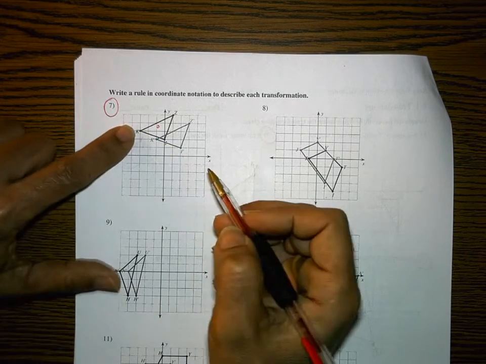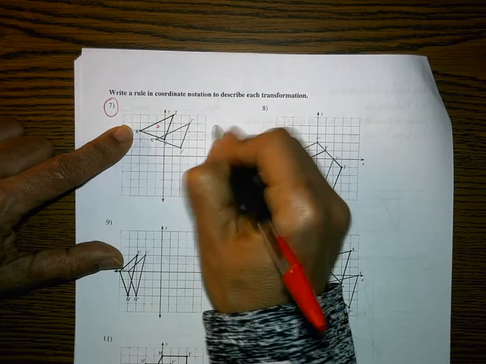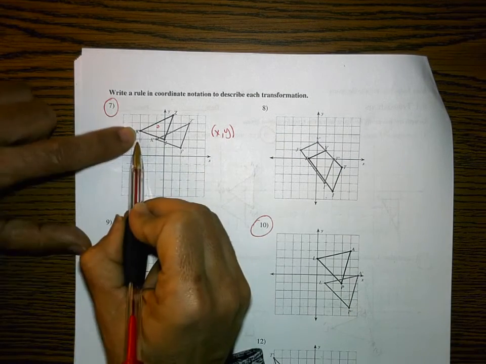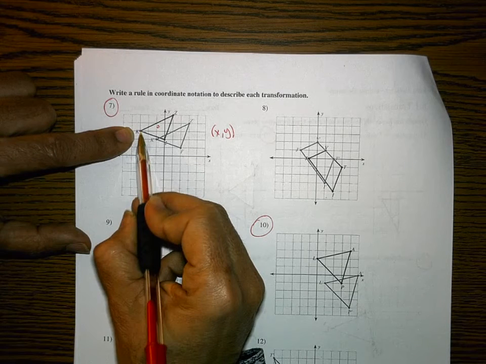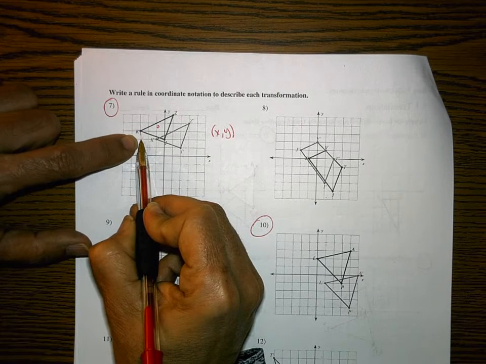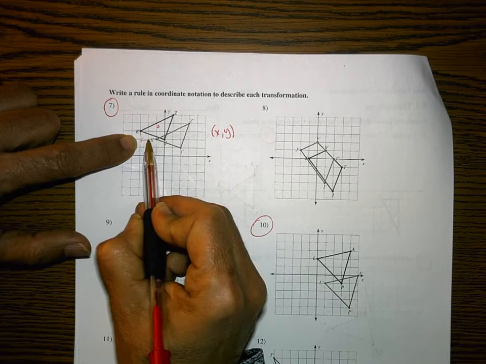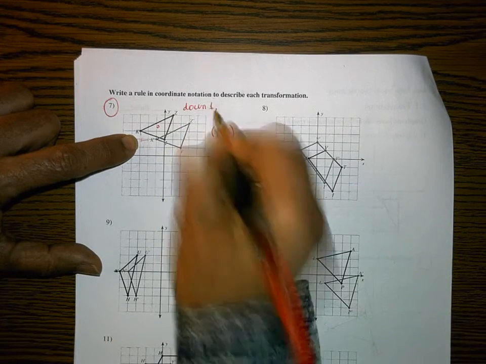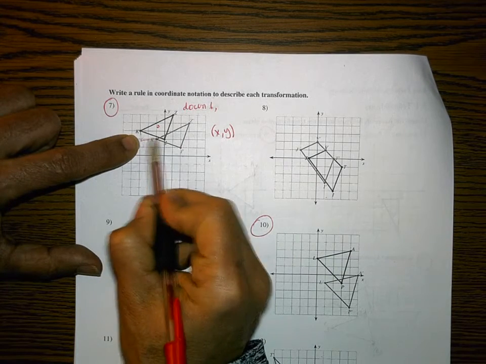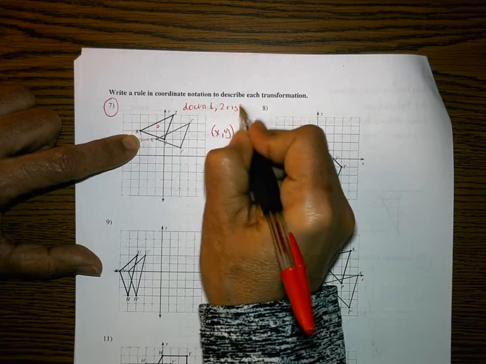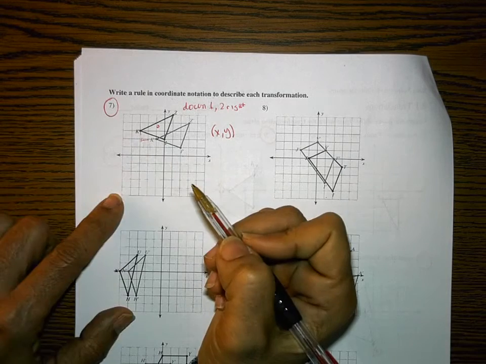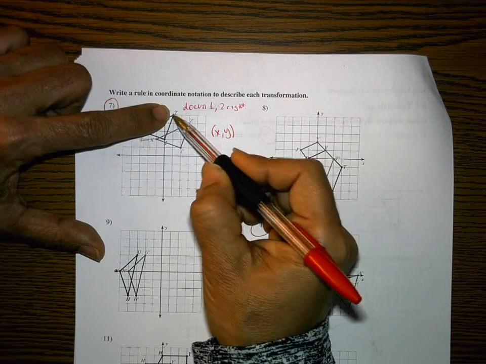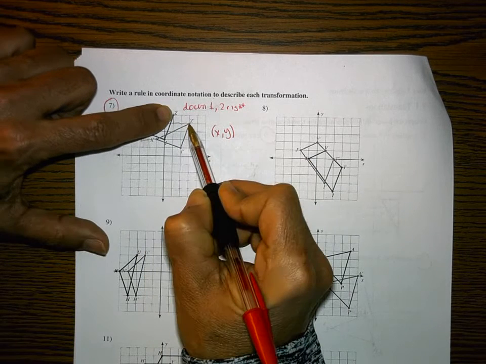So all I need to do is focus on one point, x, comma, y. I'm going to focus on point K. It looks like I have to go down 1, and then move 2 units to the right. So I just have to go down 1 unit, and then 2 units to the right, and that's how I get to my K prime. I'm pretty sure if you do it to the Z, 1 unit down and then 2 units to the right, you arrive at Z prime.